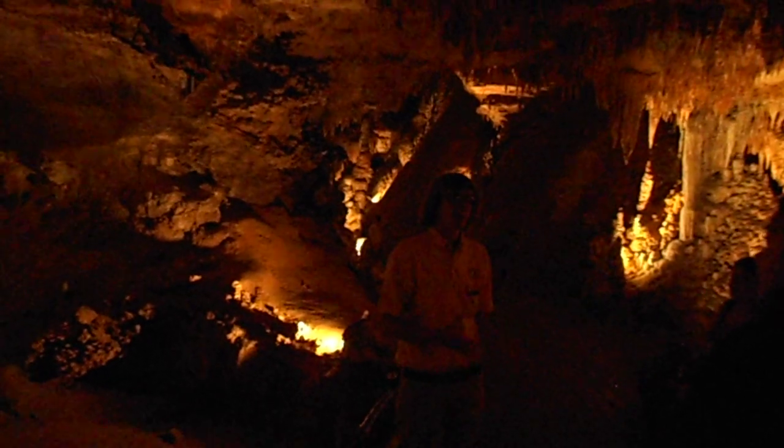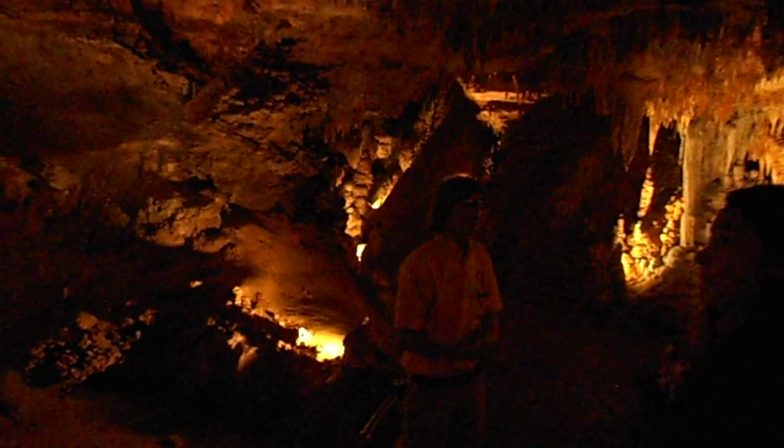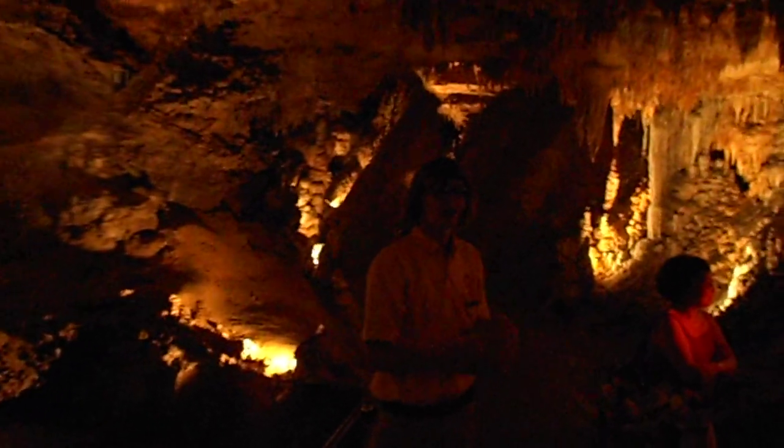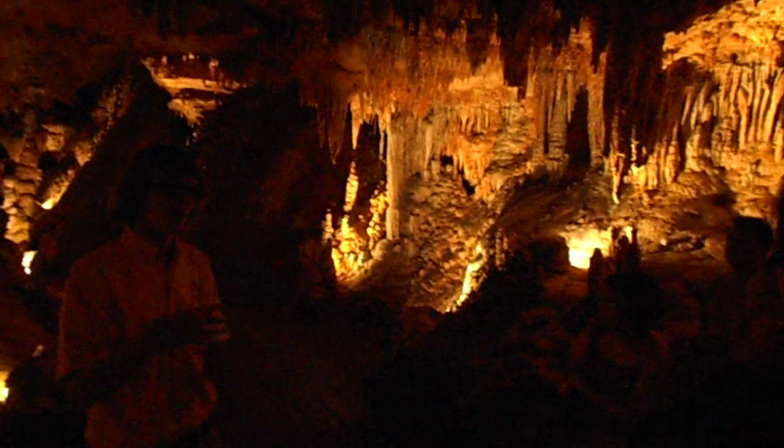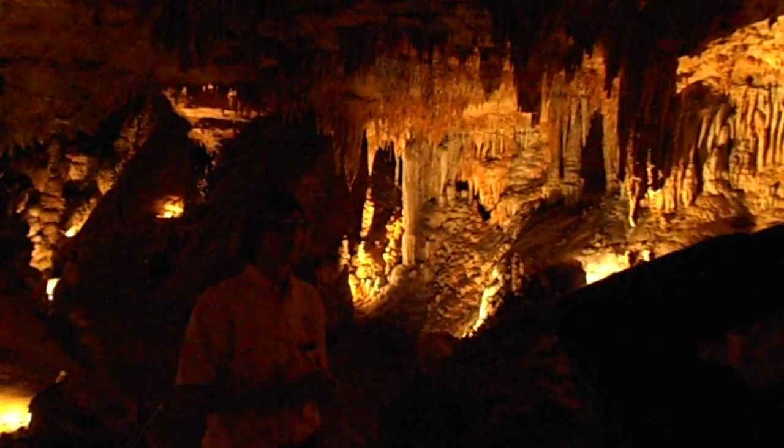This cavern was formed by corrosion, not erosion. A lot of caverns are formed when water rapidly flows through chambers or through the rock. That is not the case for this cavern. Water is going to mix together with carbon dioxide in the atmosphere. It's going to make a mild carbonic acid.